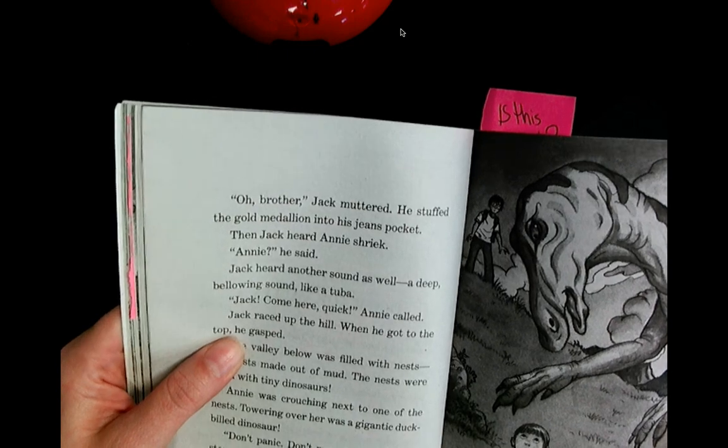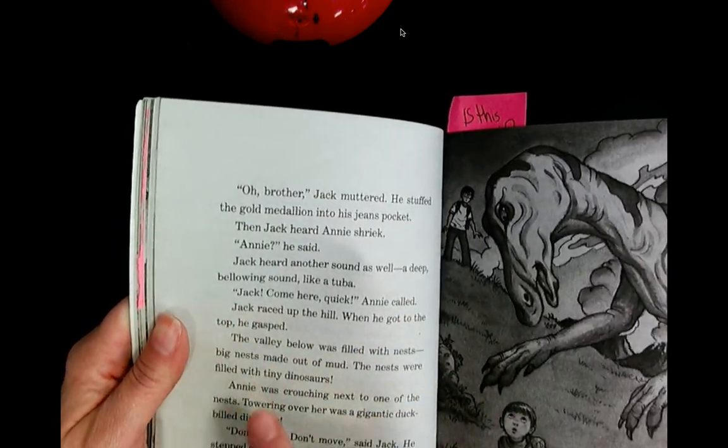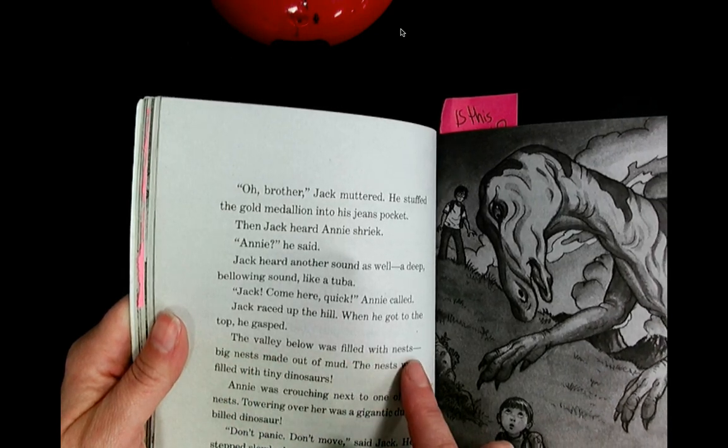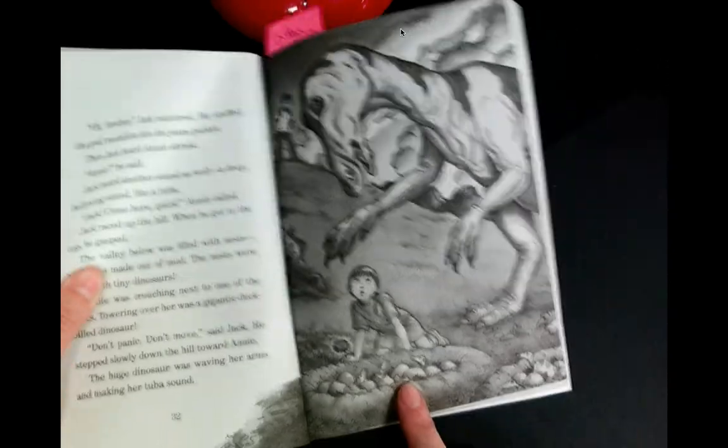"Jack, come here quick," Annie called. Jack raced up the hill. When he got to the top, he gasped. The valley below was filled with nests. Nest is plural. That means there's multiple nests.